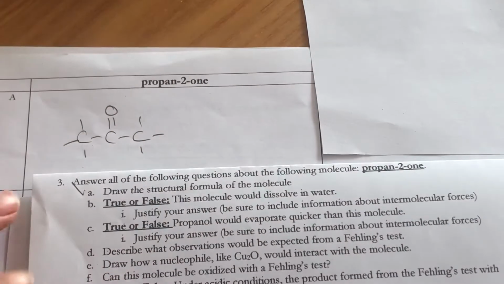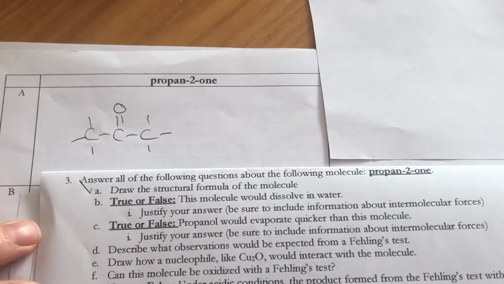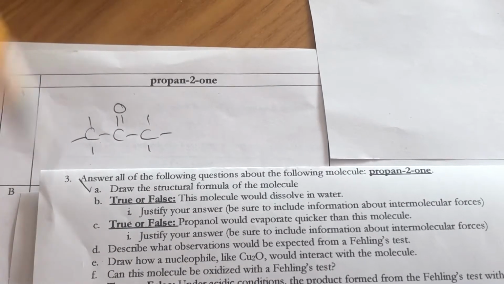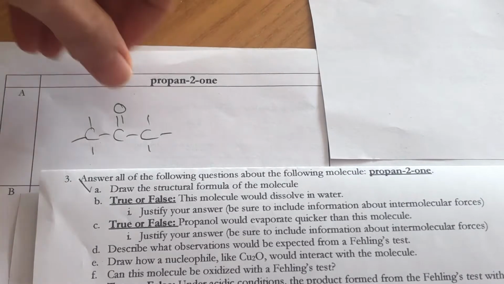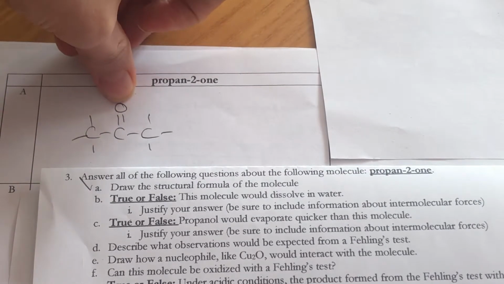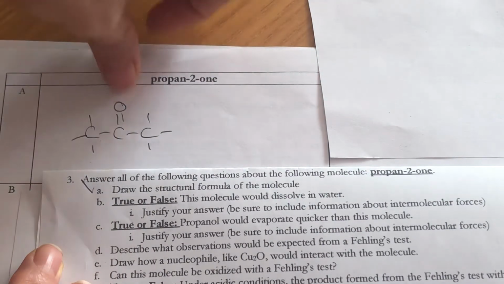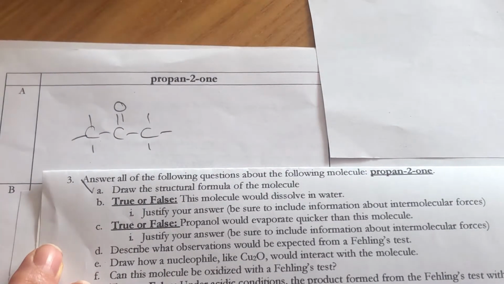So this is 3A. This is what propane-2-one would look like. You could also call it just propanone, because this is the only place on here that we could end up having a double bonded oxygen. And if we had a double bonded oxygen on this side, it would then be propanal. So you could just call it propanone if you wanted, but propane-2-one is the official name.